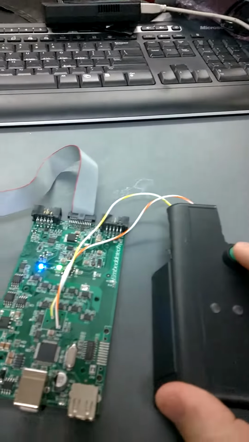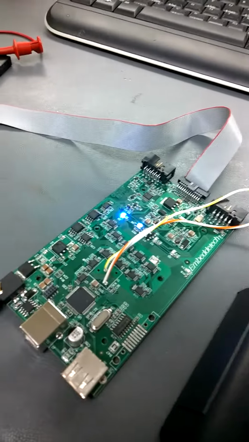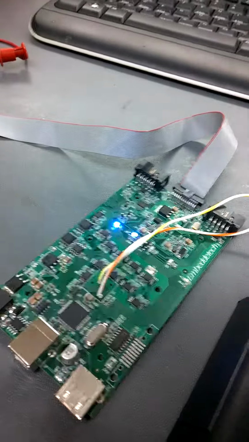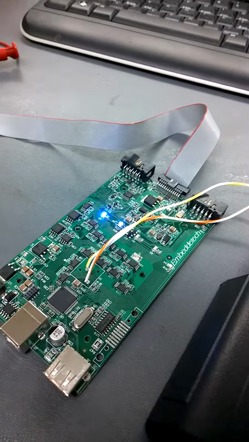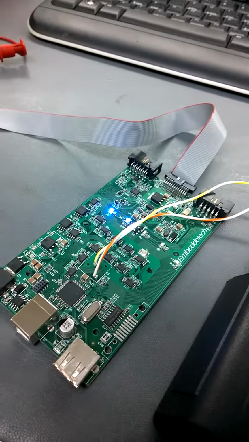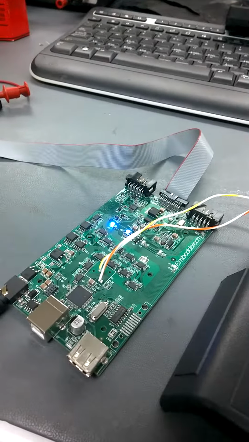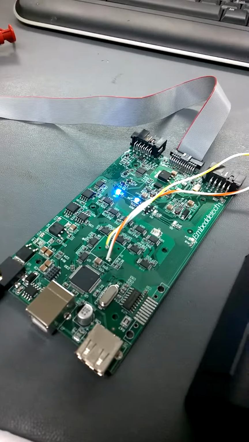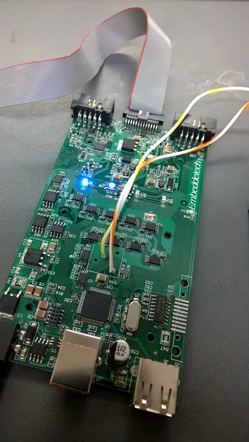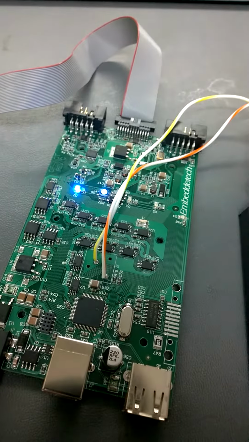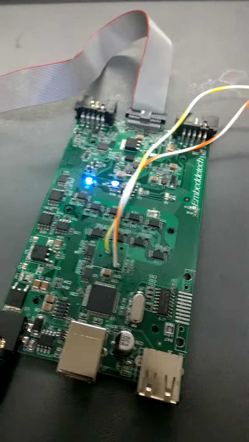So if I push the program button, the status LED turns blue, and it is currently programming the target board. This particular setup takes about 12 minutes to finish programming. For the actual large-scale production, we'll provide a setup that does not take as long as 12 minutes. But when this finishes, you'll see the LED turn green. And at that point, we've validated that this programmer is working.